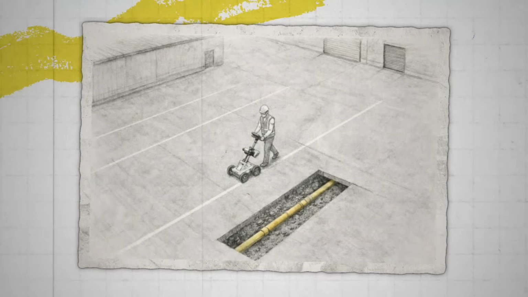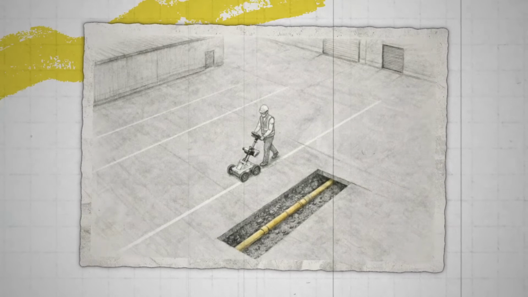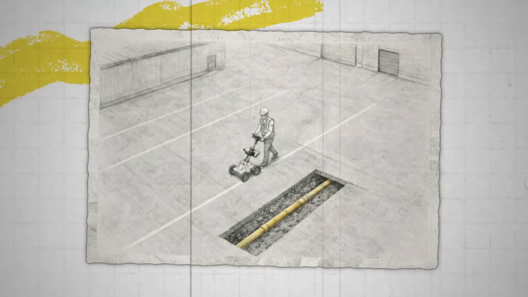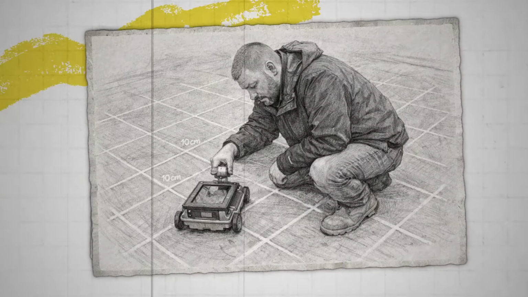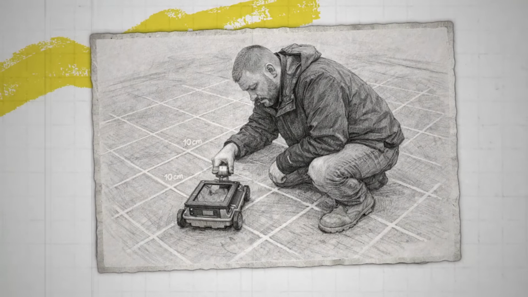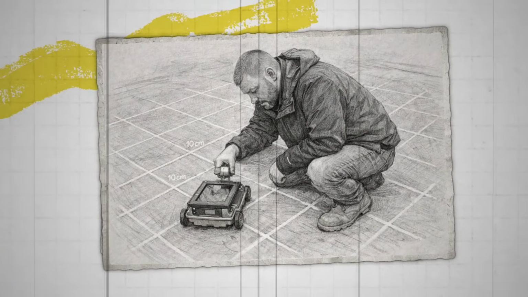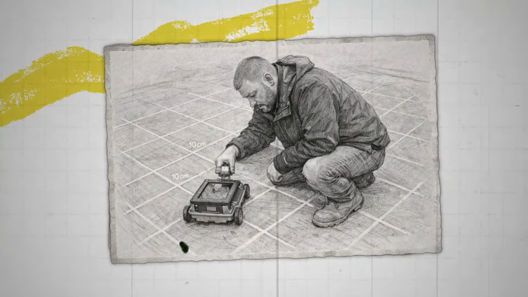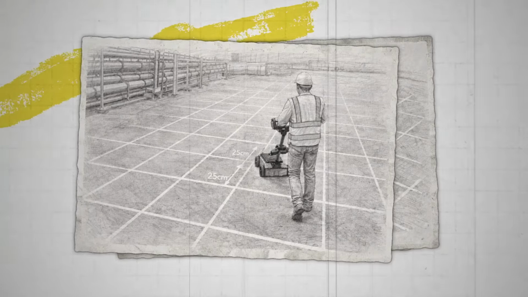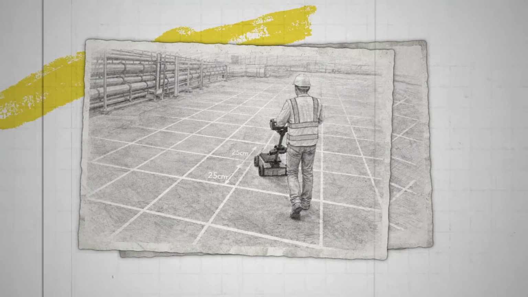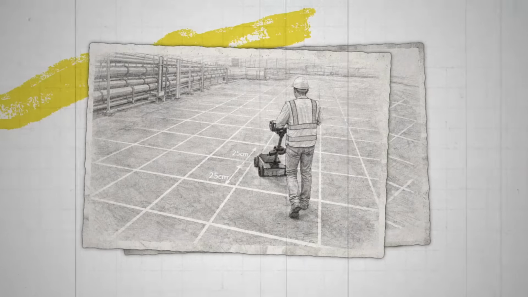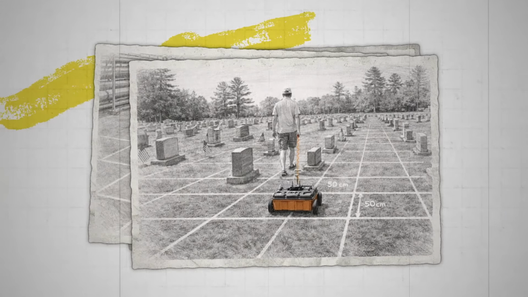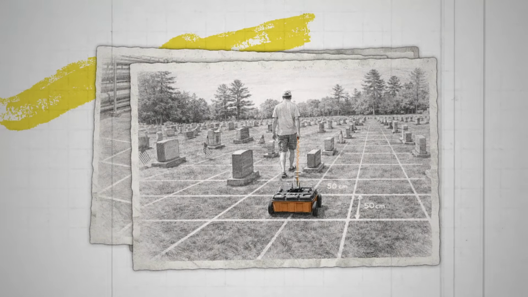This is why line spacing is so crucial. If the lines are too far apart, small objects fall between them and never appear in slices. So, as a rule of thumb, for high frequency antennas, let's say 1 gigahertz, used in concrete or shallow work, you need line spacing of about 10 centimeters. For mid-range antennas, say around 400 to 500 megahertz, a spacing of 25 centimeters is typical. And for lower frequency, say 50 centimeters will give you usable results.